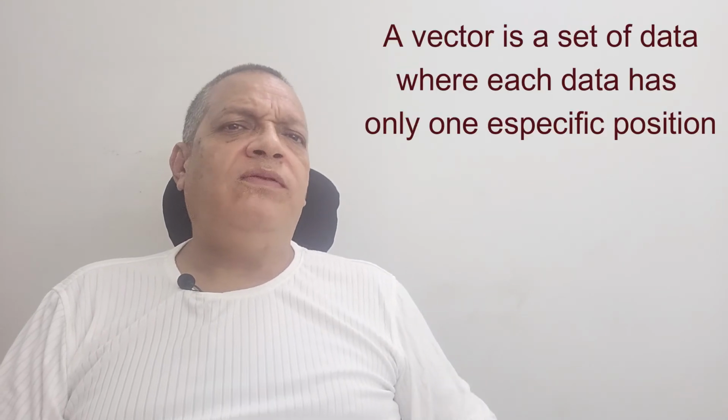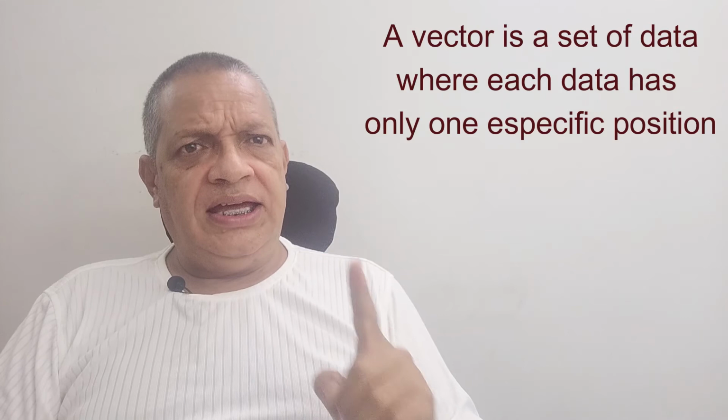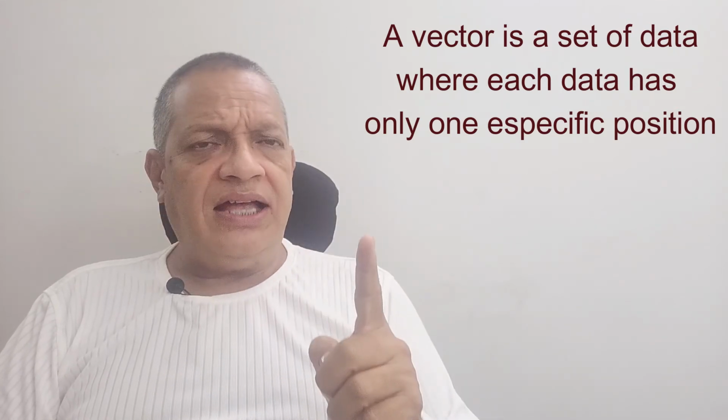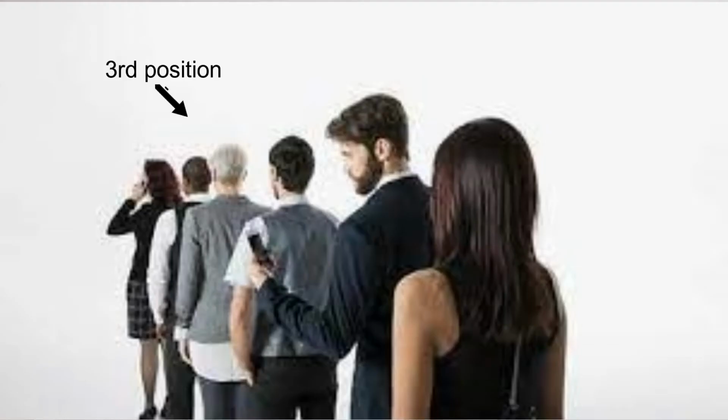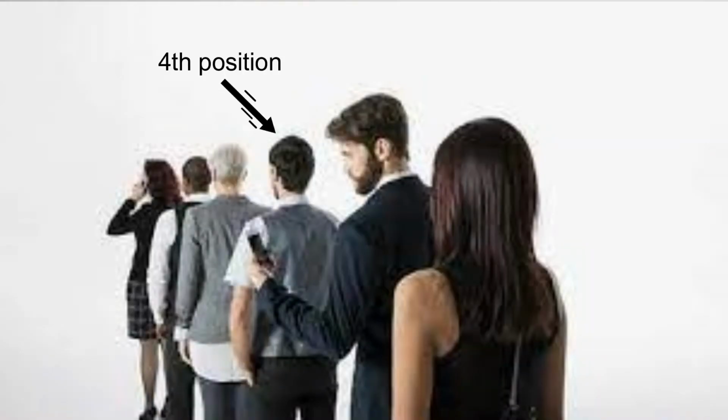A vector is a set of data where each data, or a single data, has only one specific position. Look at this example. You are in the bank. You are in the line with other people waiting for the cash. Okay? You are in the third position, and there are 6 persons in this line. The man of the bank says, "Hey, come on here, the person in the fourth position."